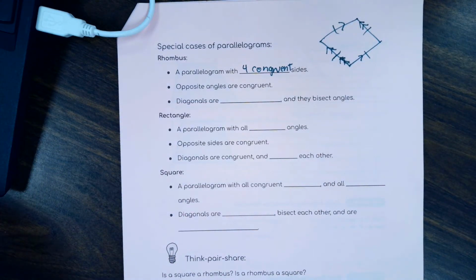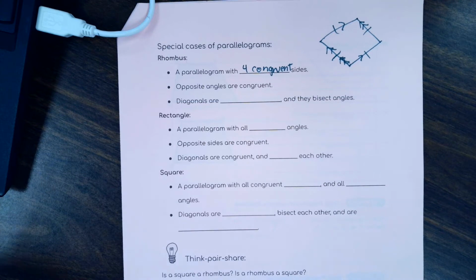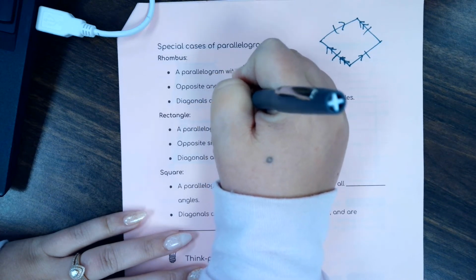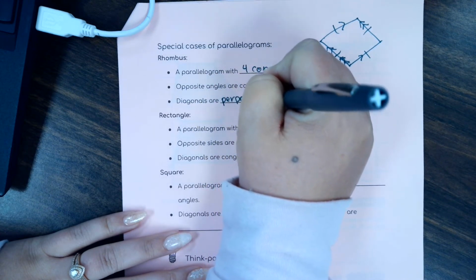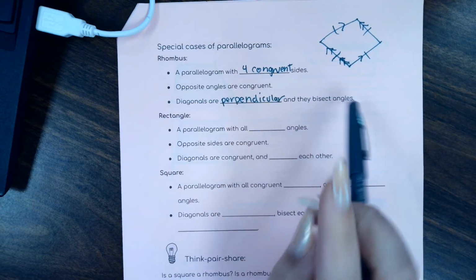In a rhombus, we know that opposite angles are congruent. We know that because it's a parallelogram, right? So that means a rhombus has all the properties of a parallelogram. In a rhombus, diagonals are also perpendicular. And they bisect the angles.